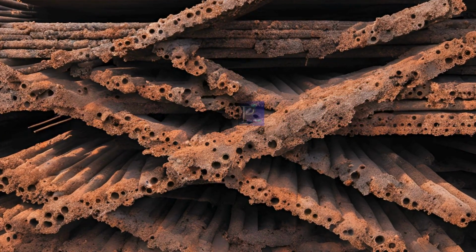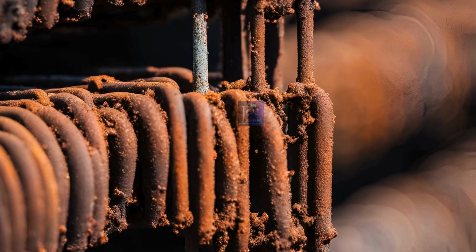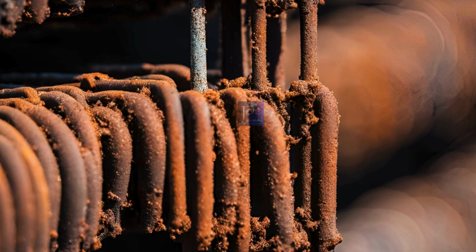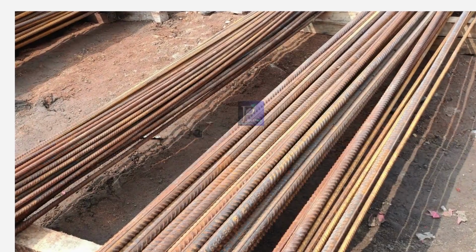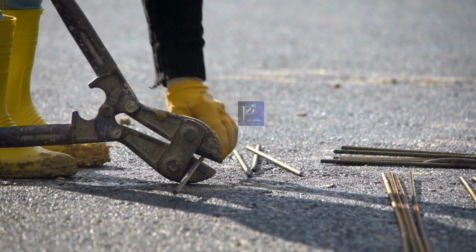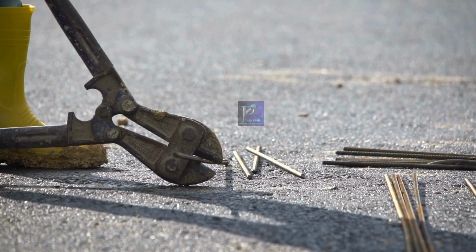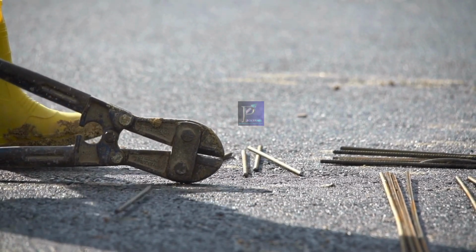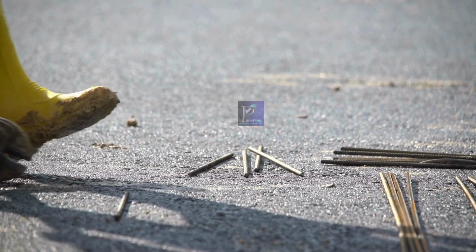Use of corroded or contaminated rebar. Rebar must be free from corrosion and contamination before use. Using corroded or contaminated rebar can undermine the strength and durability of the concrete structure. Inadequate bar size. Rebar size must meet design specifications. Using bars that are too small can impact the load bearing capacity and overall safety of the construction.